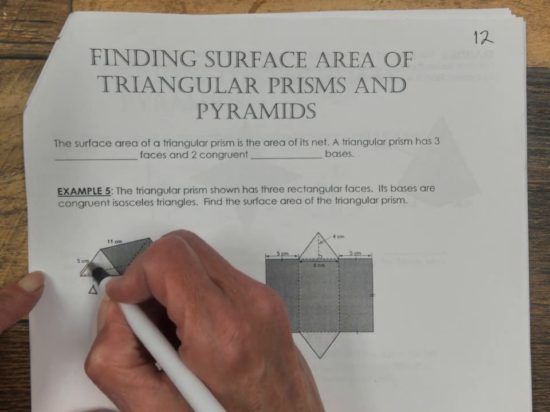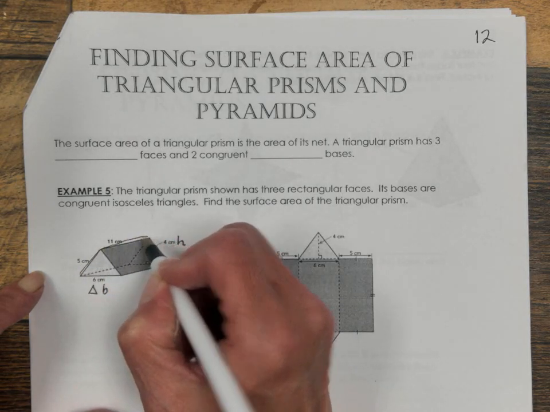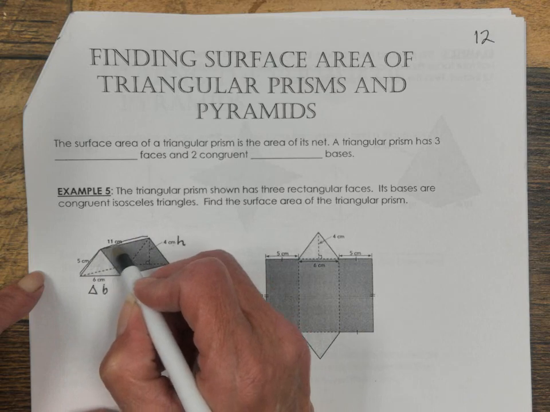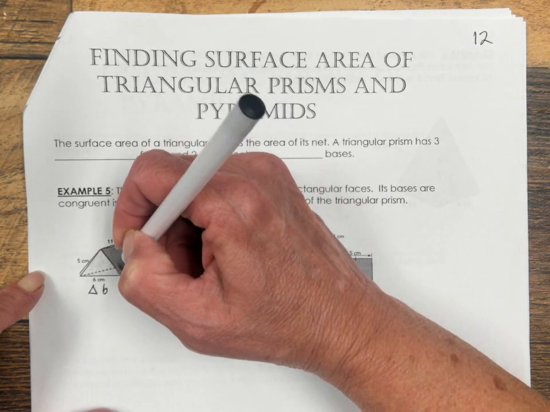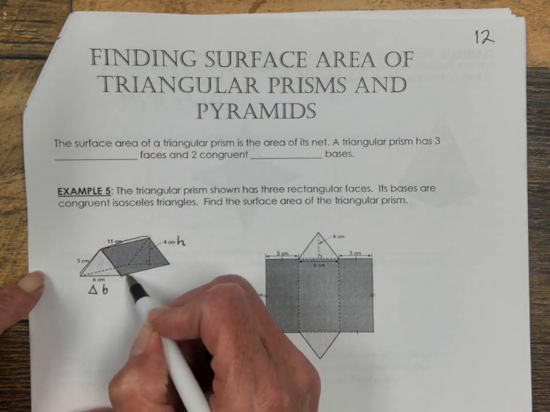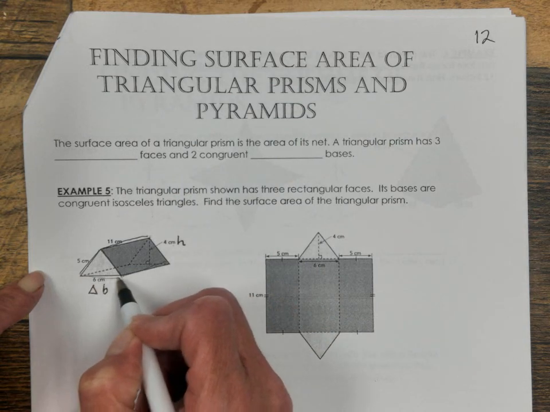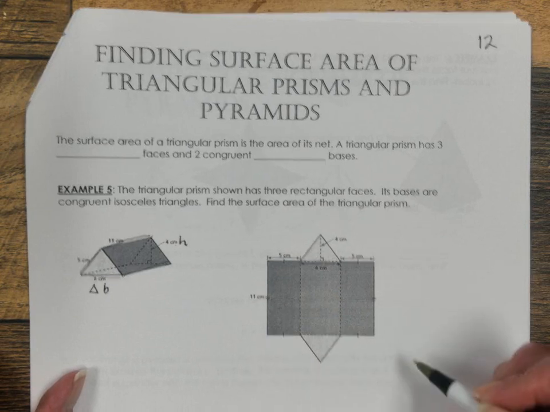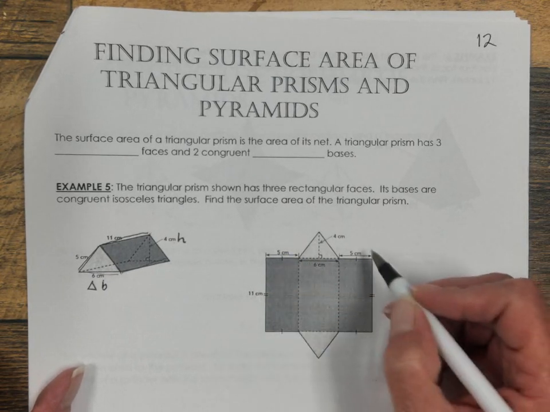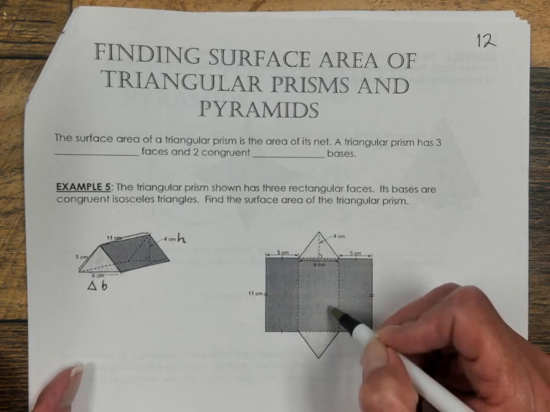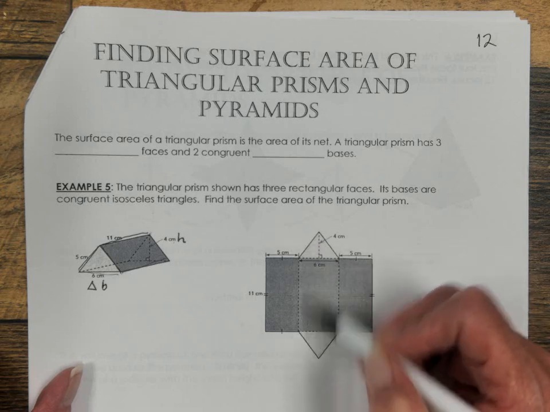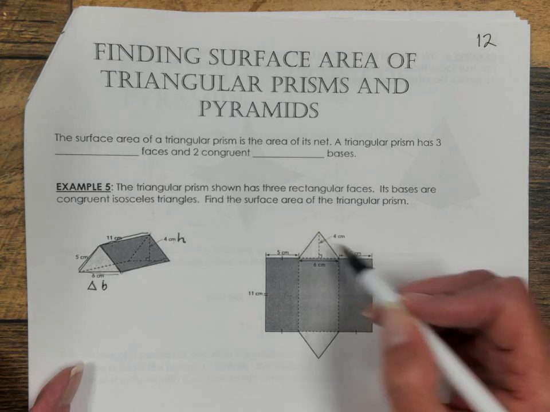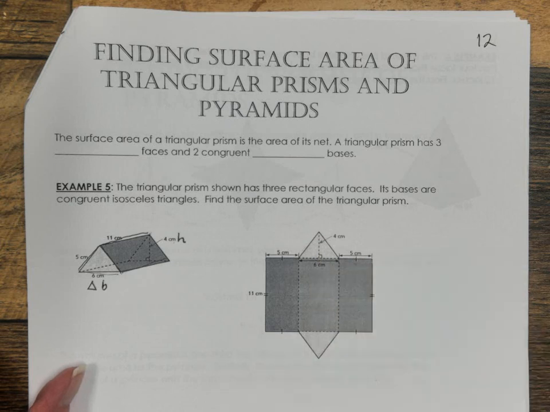I have one that is 5 times 11, one that is 11 times 5, and one that is 11 times 6. So when we pull out the net, that's exactly what we see. 5 times 11, 5 times 11, 6 times 11, and then 2 triangular bases with sides of 5 and a height of 4 centimeters. So what does it look like when we do the math on that?